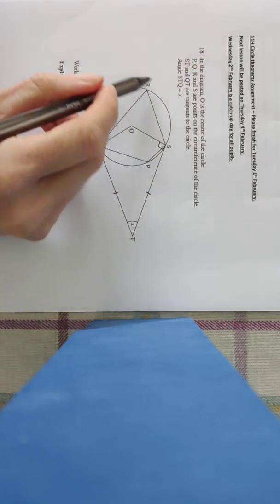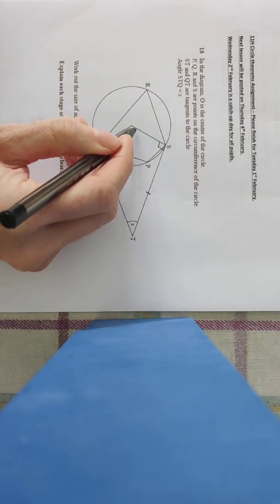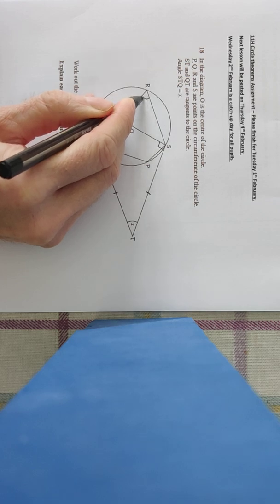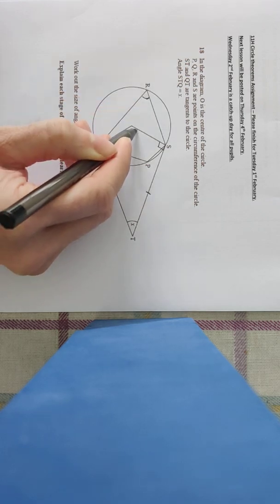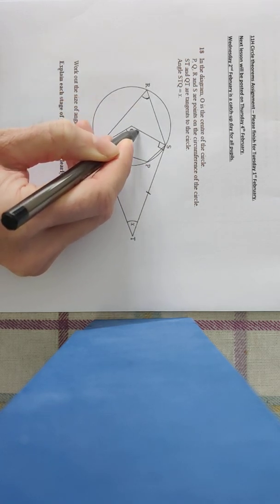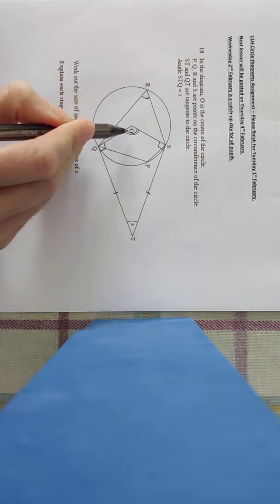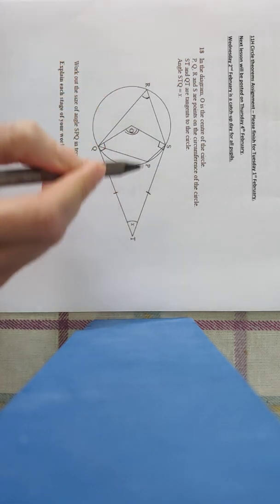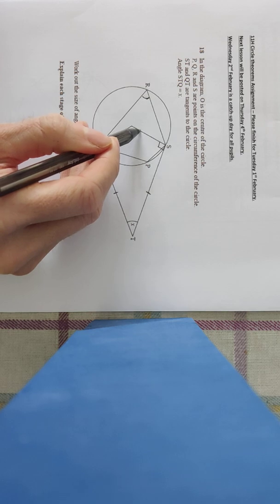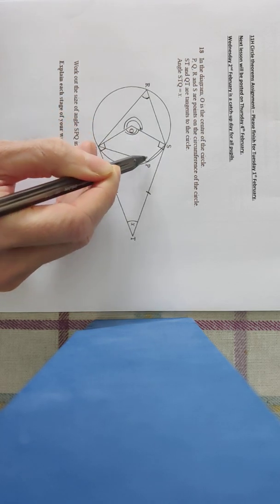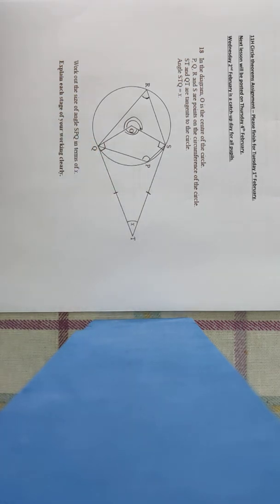You've also got a Star Trek symbol, which means that this angle up here and this one are doubled. So I'm going to mark them. If that angle is double that one, and also that goes in reverse, where this angle here, which I'll mark with a double line, is double that one. So there are all things that you need to be aware of just by looking at the diagram first of all.